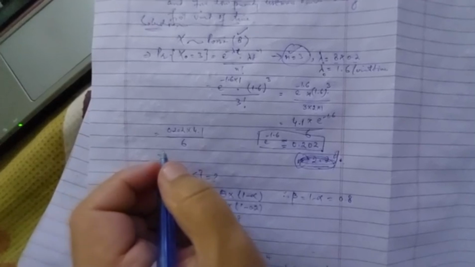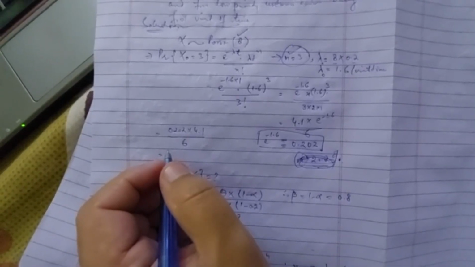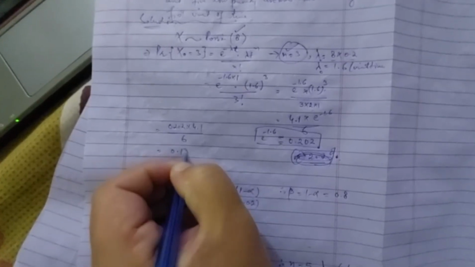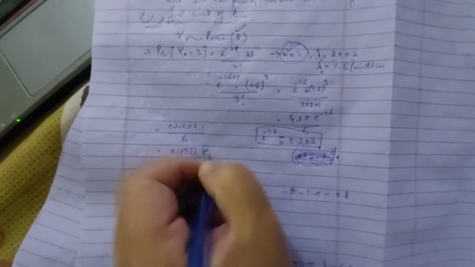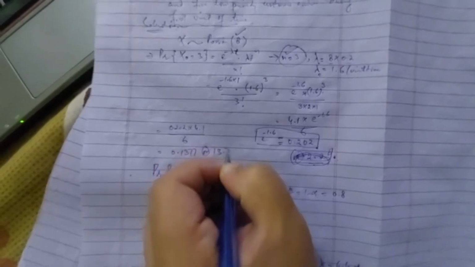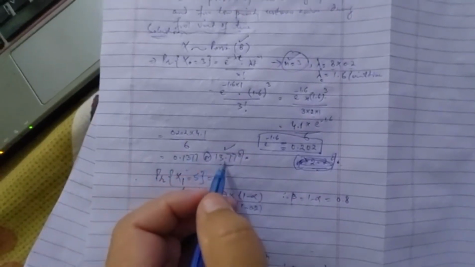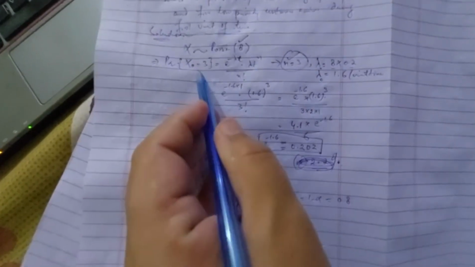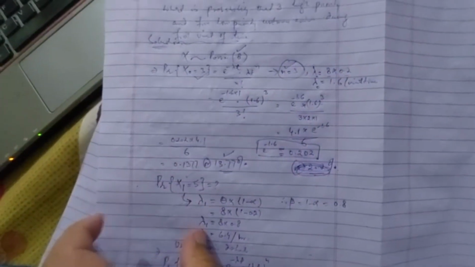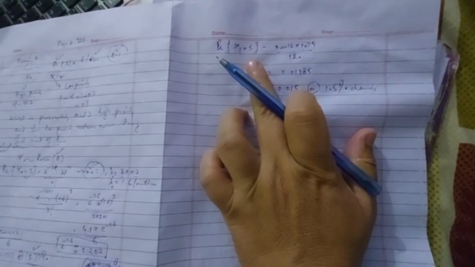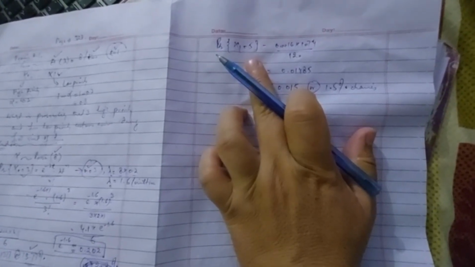It will give us a value of 0.1377, or 13.77% chance. So there is a 13.77% chance that in the first hour we get 3 high priority customers, and there is a 1.5% chance that we get 5 low priority customers.